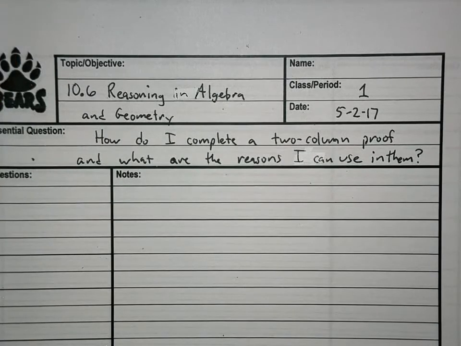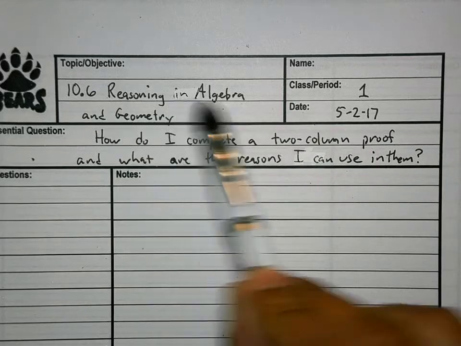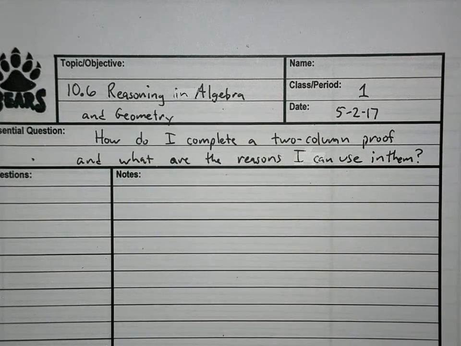Okay, let's go ahead and start our notes on 10.6. Our notes on 10.6 are our reasoning in algebra and geometry. How do I complete a two-column proof is what our essential question is.